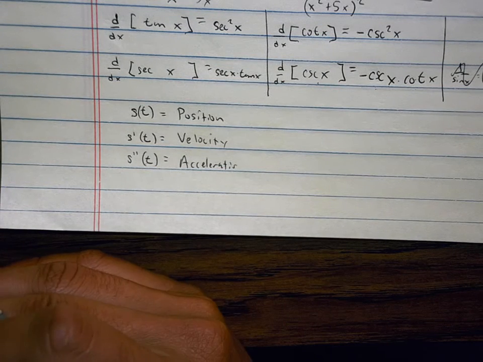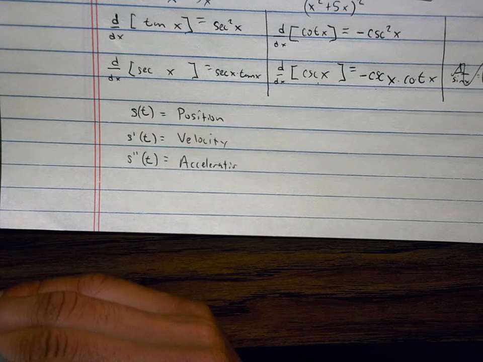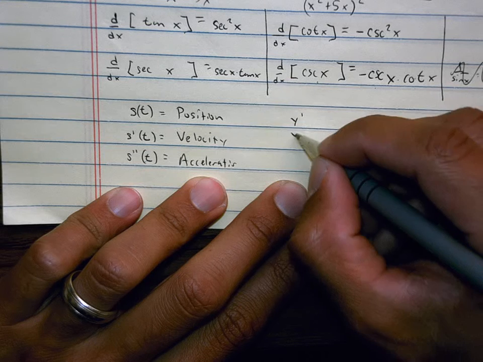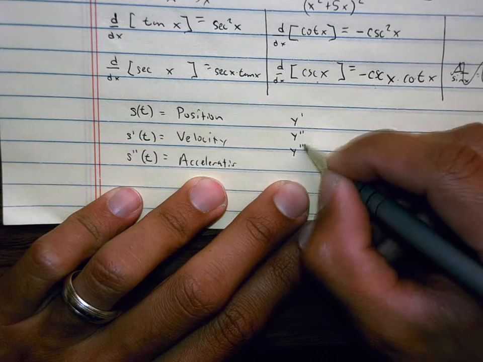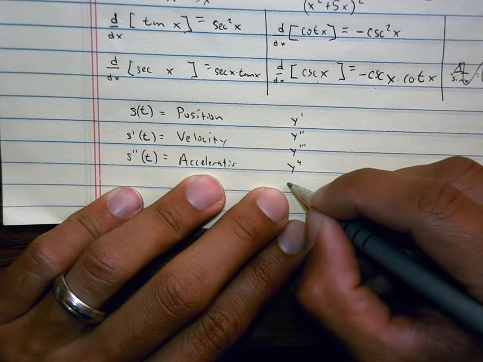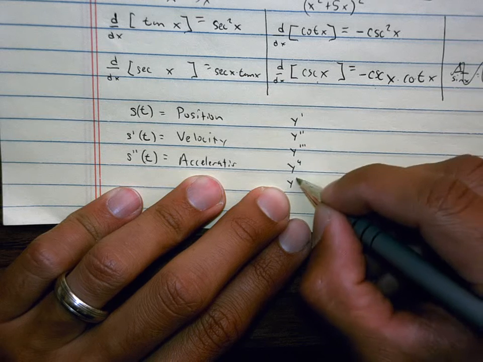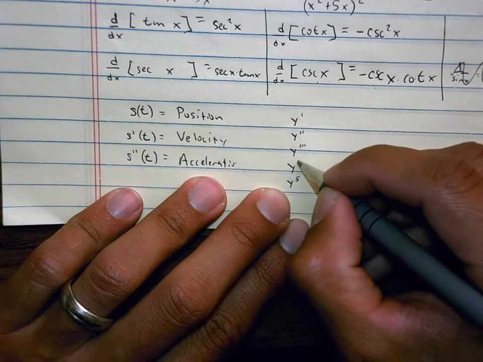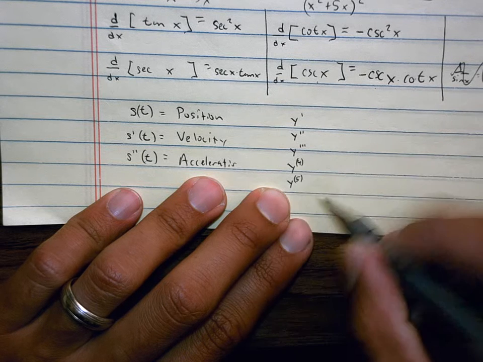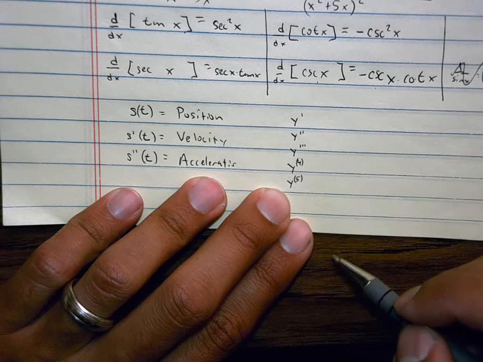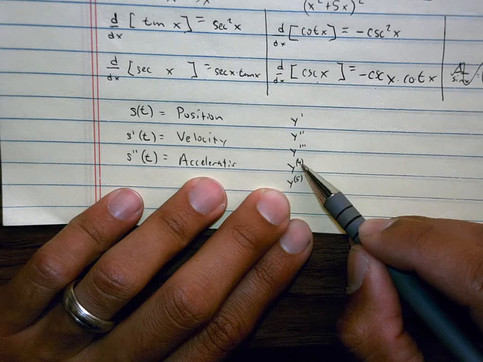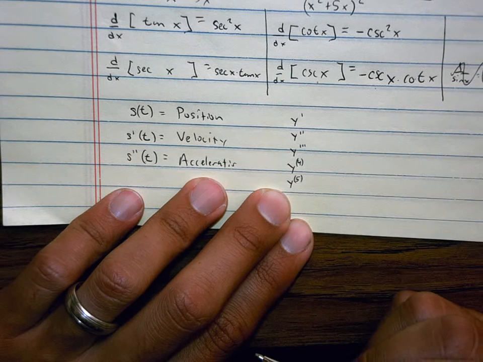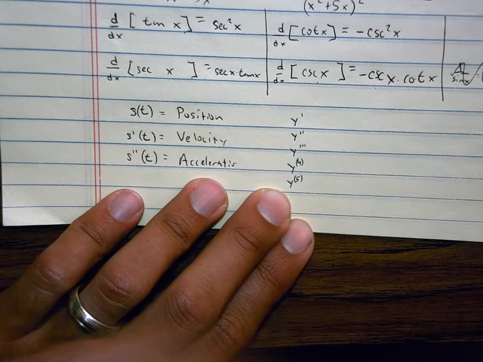Your textbook is going to write them like this. Like this is y prime, a first derivative. This would be a second derivative. This would be a third derivative. As a matter of fact, after the third derivative, they start going by numbers. They will put them in parentheses so that you don't get confused that it's a power. It's not a power. They're saying, I want the fourth derivative of y, but it'll be in parentheses. It means I want the fourth derivative of whatever y's function is.